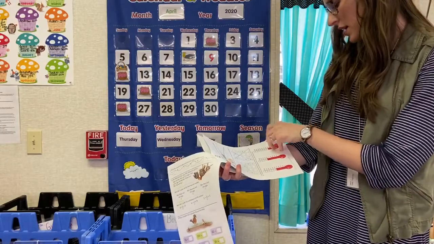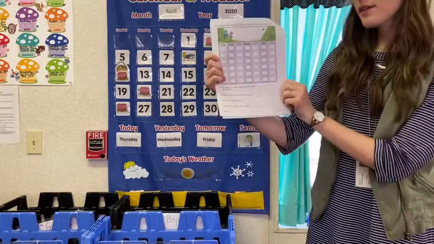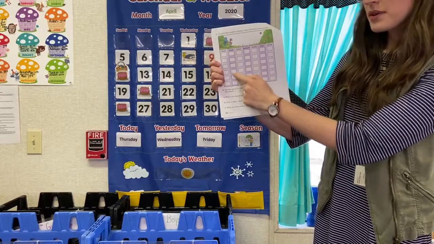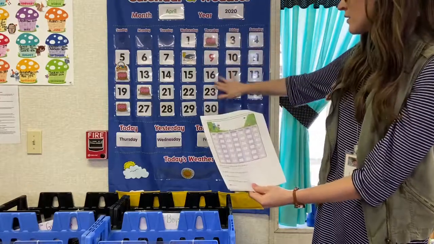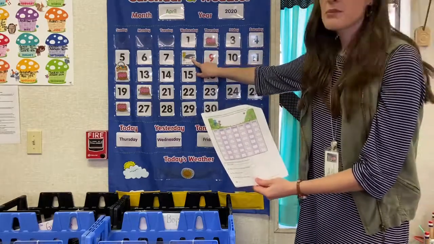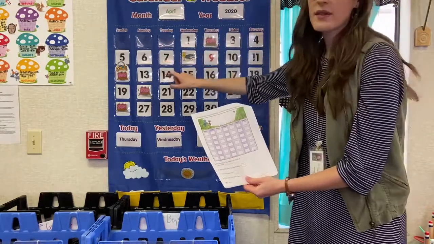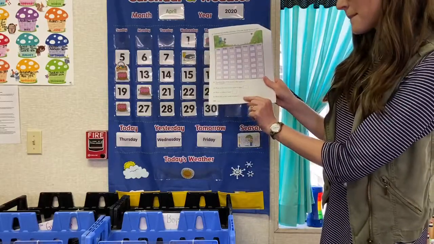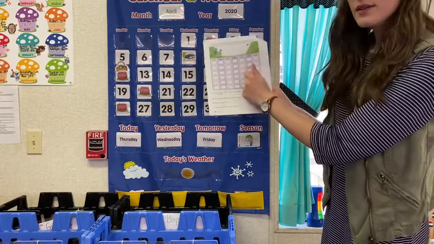And this page is your calendar page. So you'll write the month right here and then complete the calendar. You may pause the video so that you can use this calendar to help you. Remember, you know what number is behind the cards that are covered up because they just go in order. All right, and then answer the questions about this calendar down here.